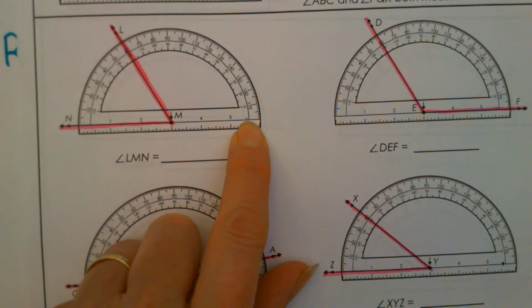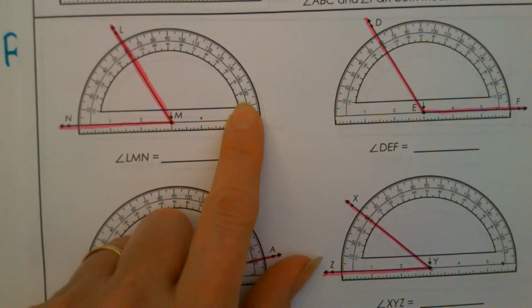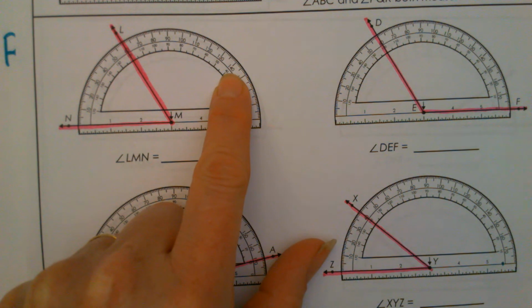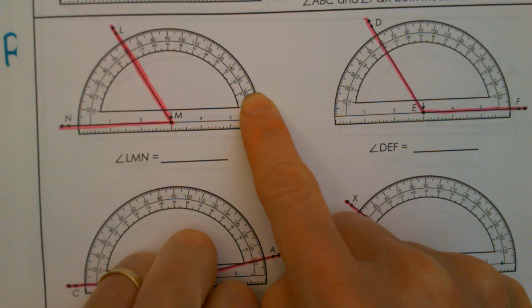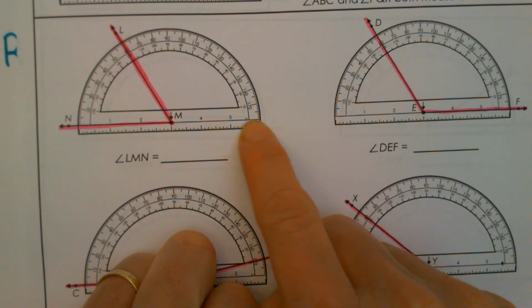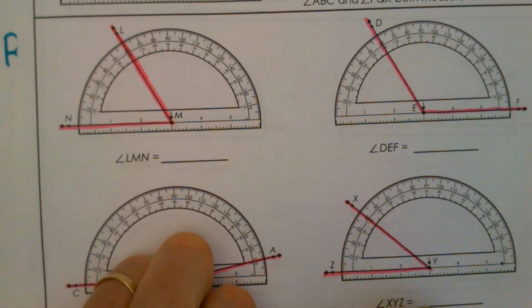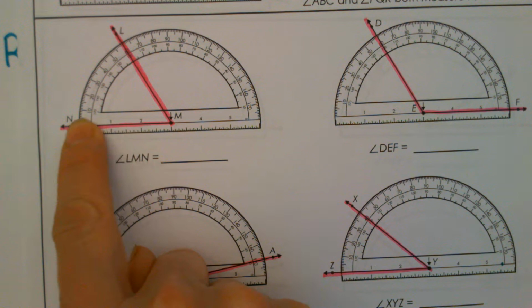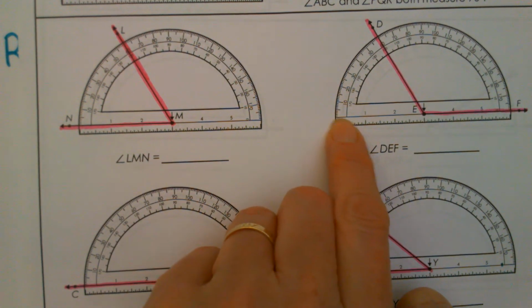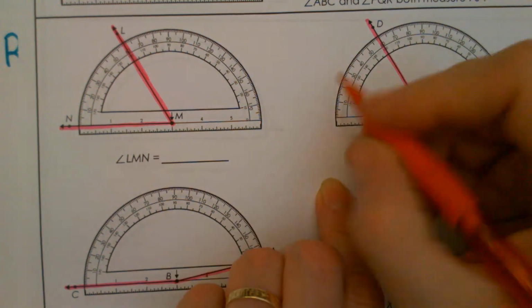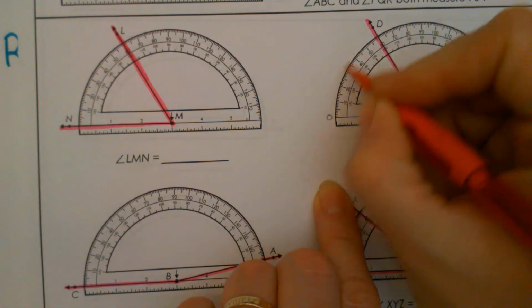You can see there's a 0. 0, 10, 20, 30, 40 right there. And on the outside, though, it's 170, 160. Down here would be 180, just to let you know. And on the other side, and here I've colored over it, so we're going to look right here. Right here is 10. Right here would be 0. So right here would be 0 on the outside.